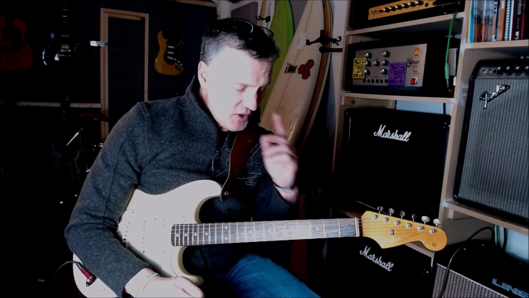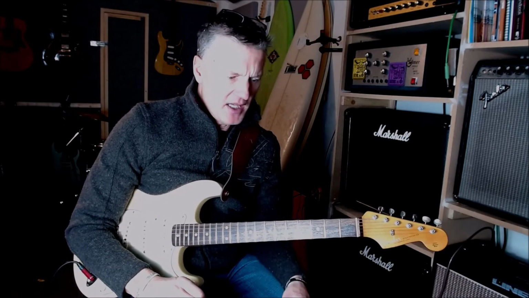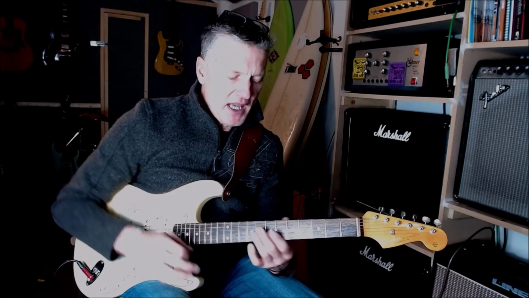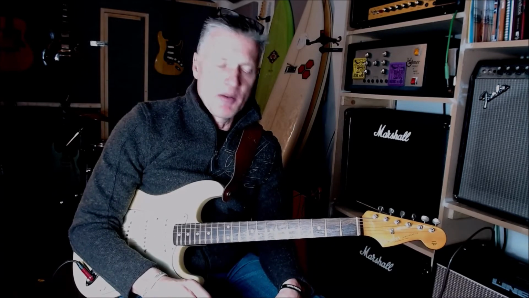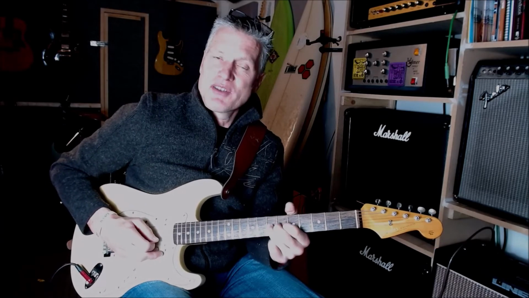So let's talk about how we could use this to our advantage. We'll add the blues note in a minute. So typically in a minor blues, a lot of players will start with this note. Okay, if you ask a guitarist to play A minor blues, most of them are going to start around here and do something like that.